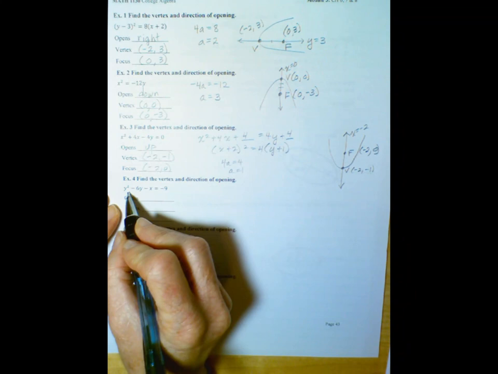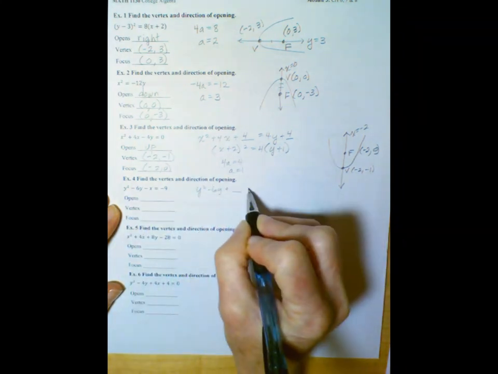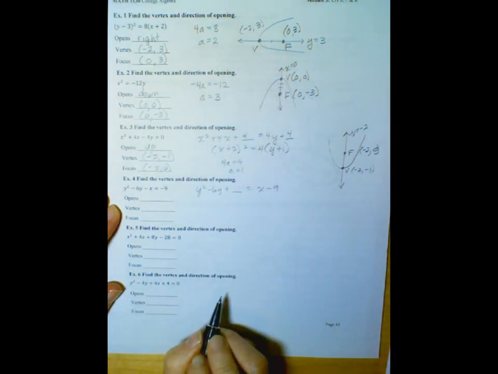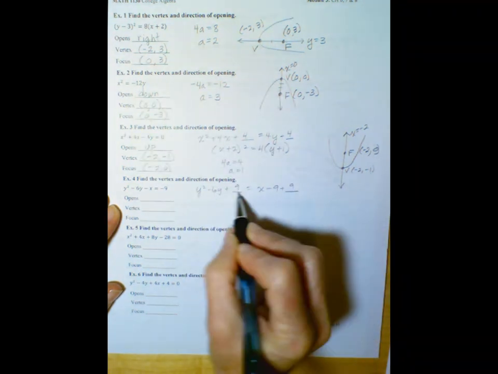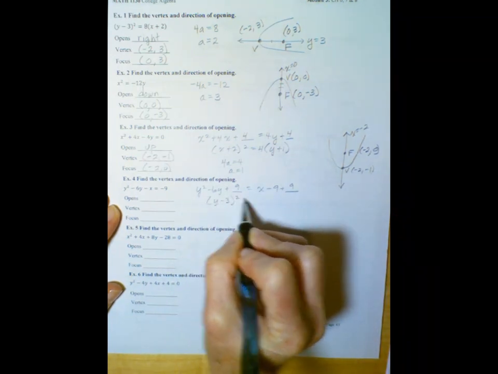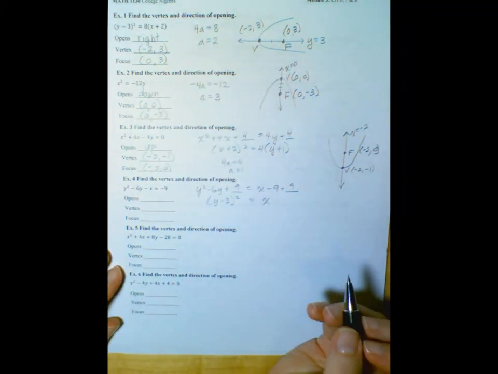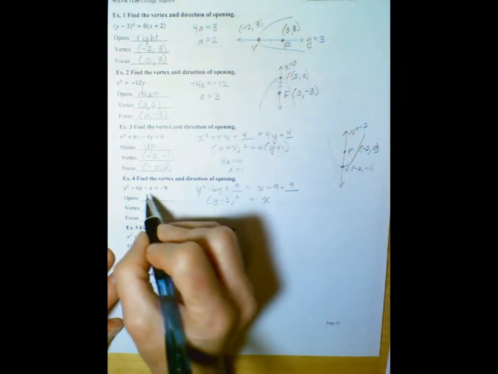Same idea, except this time y is squared. So I need y squared minus 6y plus blank. I'm going to put the x on the other side with the -9. Just add x to both sides. Complete the square. Add the same thing on that side, right? So I have (y minus 3) squared equals, and we just have x over here. So which way does this open? Well, this is y squared, so that means left or right. It's a positive right there, so it must be right.